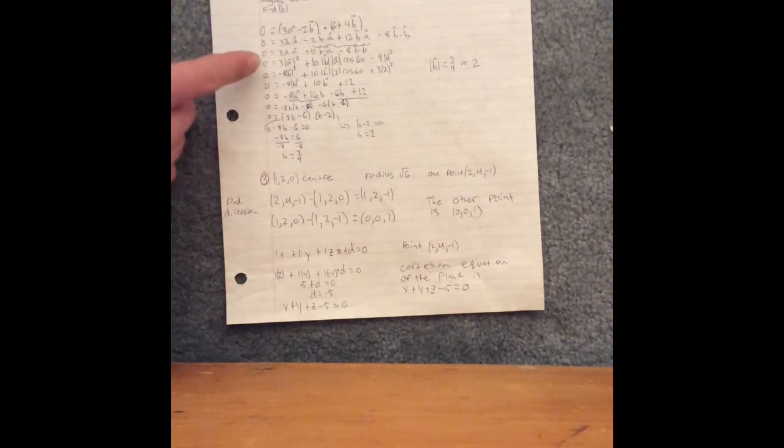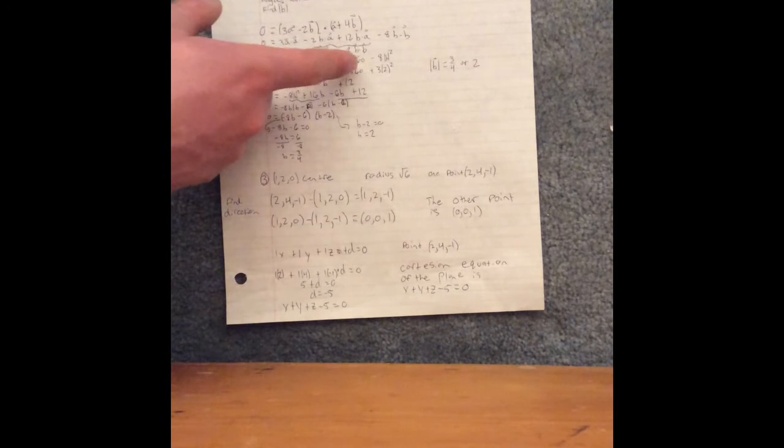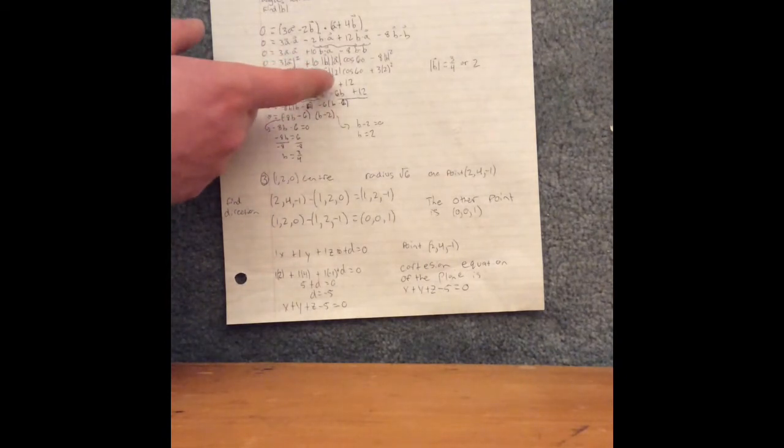And so 3 times the magnitude of a squared plus 10 times b times a times the cosine of 60, which is the angle, plus the magnitude of b squared. So now I've rearranged the equation so that it's 8b squared plus 10b, and I've also plugged in the value of a, which is the magnitude of a, which is 2. So 10 times b times 2 times cosine of 60 plus 3 times 2 squared.